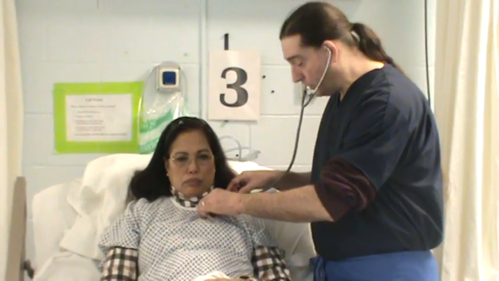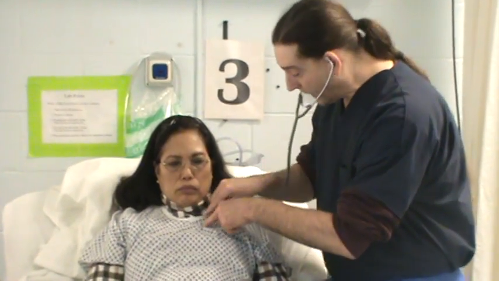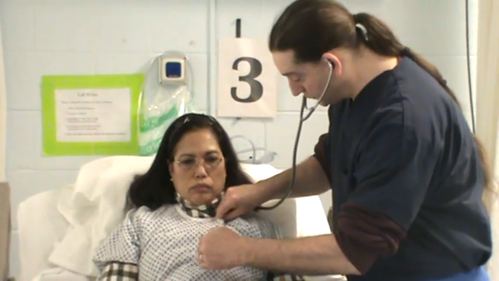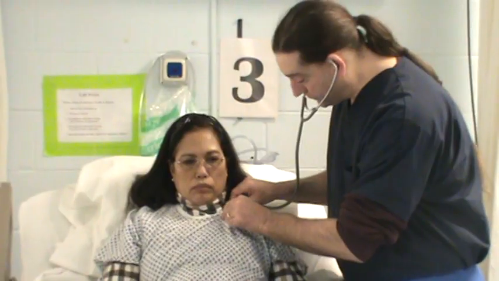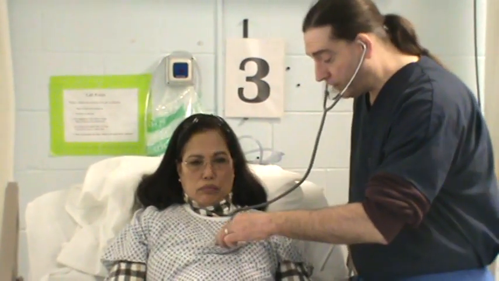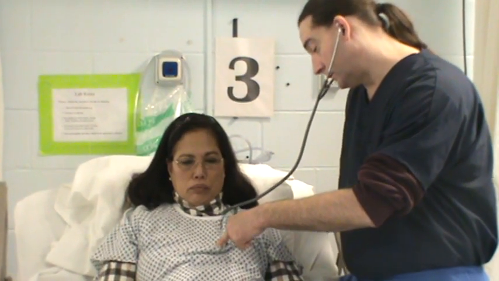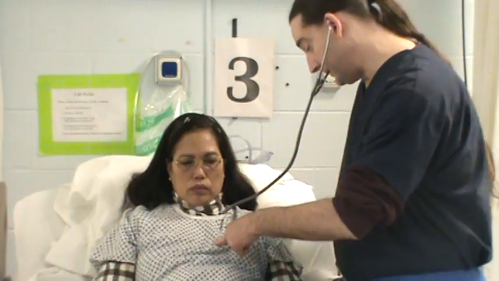And notice how I'm moving my stethoscope. I'm not reaching my hand down in her shirt. Now I can visualize the sternum. I'm going to just push this on down to where the tricuspid is.